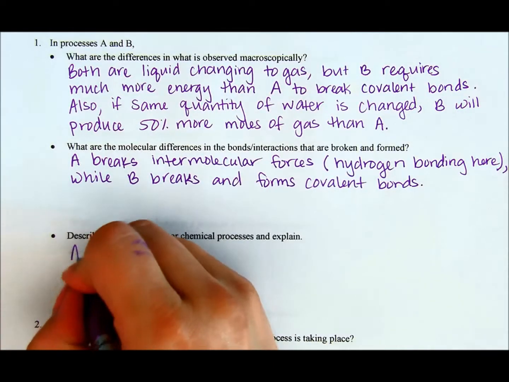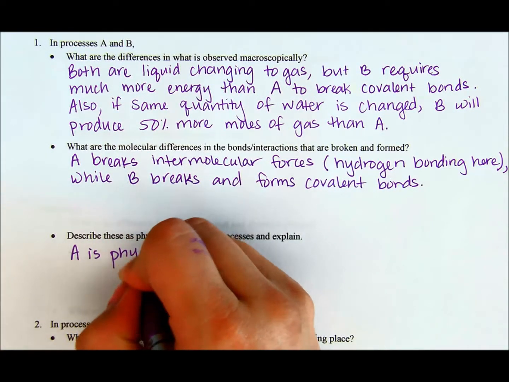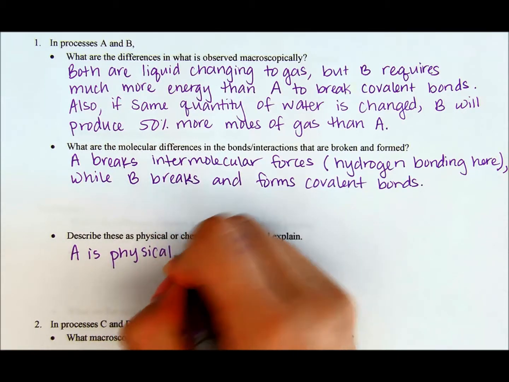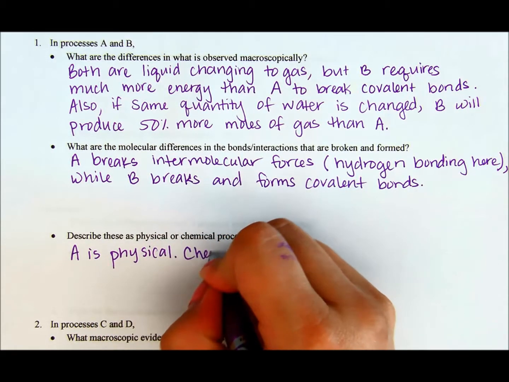So A is physical. Chemical substances remain the same.